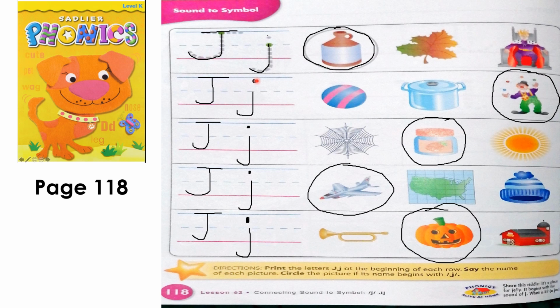The third row, web, begins with letter W. Don't do anything. Jam. Jam begins with letter J? Yes. Circle the jam and print the letters J, uppercase, lowercase. Sun begins with letter J? No, it begins with letter S.